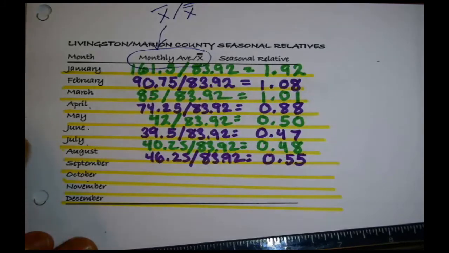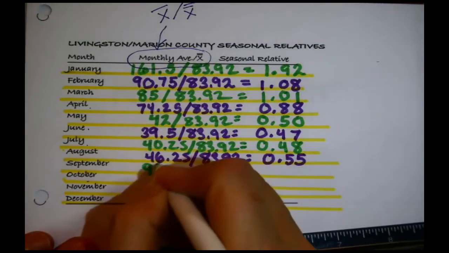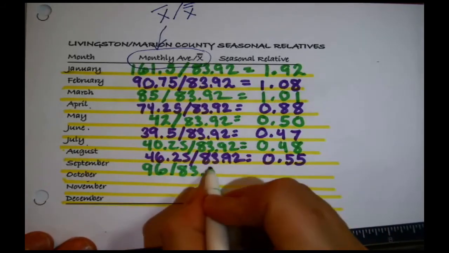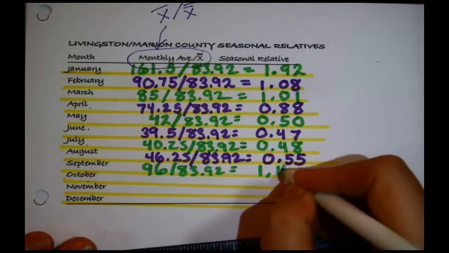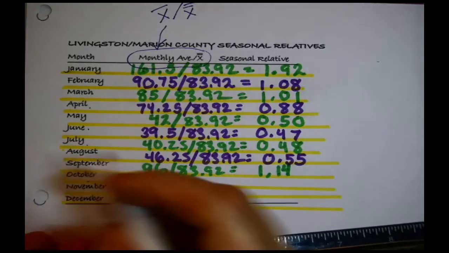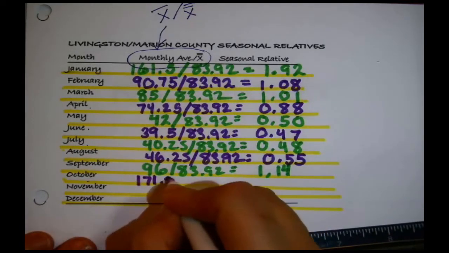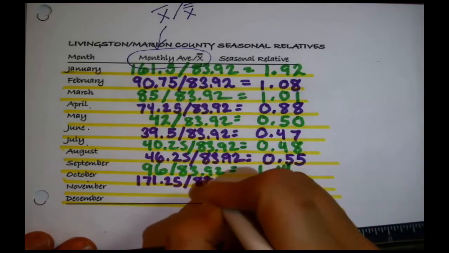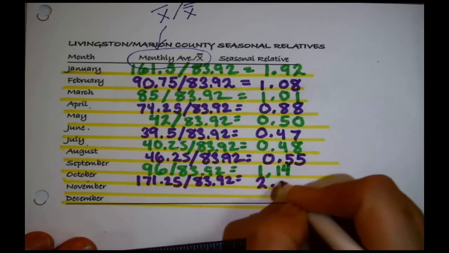In September, the historical average was 96 van transports divided by 83.92 equals 1.14. That's the seasonal relative for September. For October, 171.25. That is the historical average divided by the same 83.92. I get 2.04.